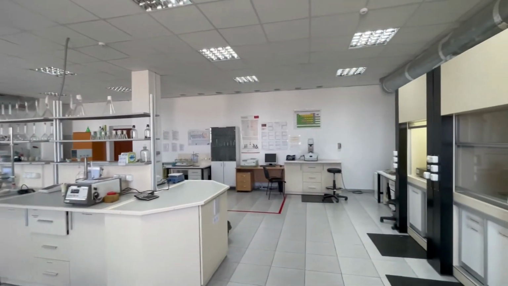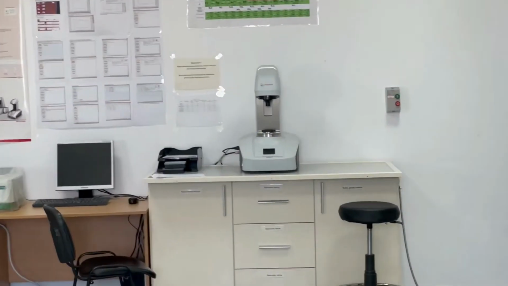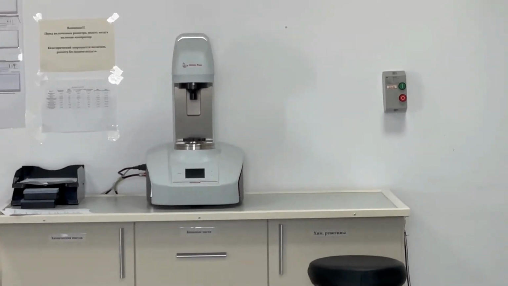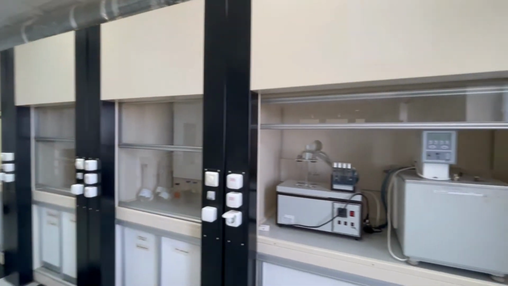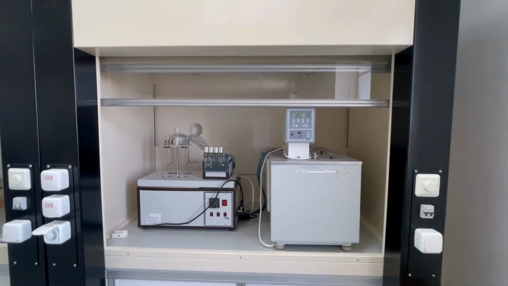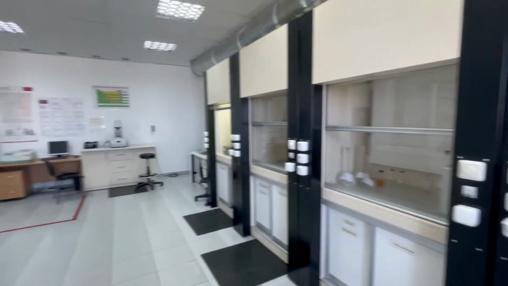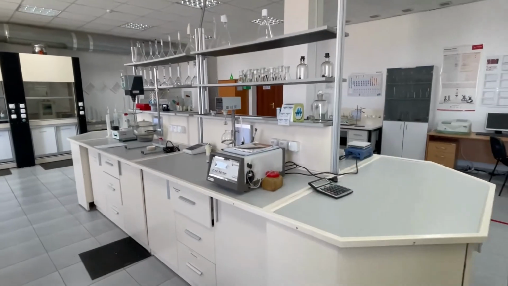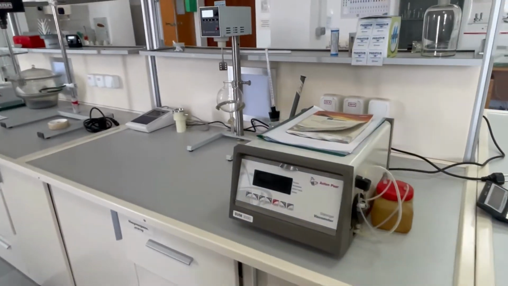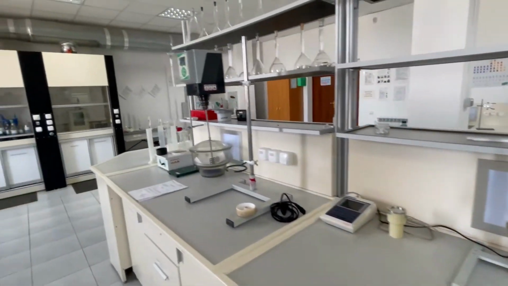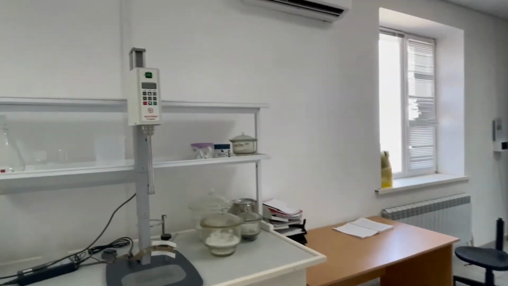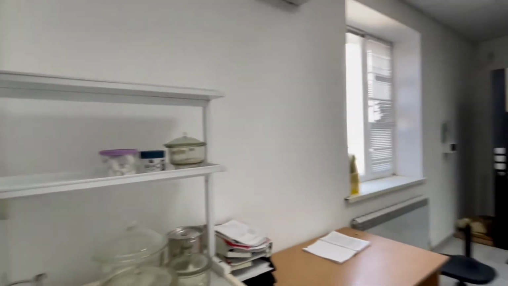From the equipment we have a rheometer MCR92. Here we have an installation for evaluating the effectiveness of ARPO inhibitors. Here we have a Stabinger viscosimeter, the extractor. Here we have a polytron.